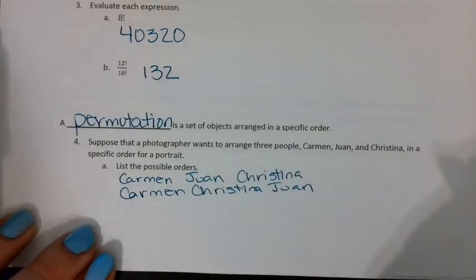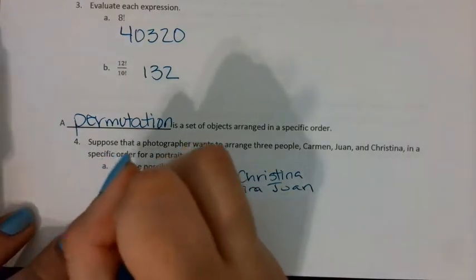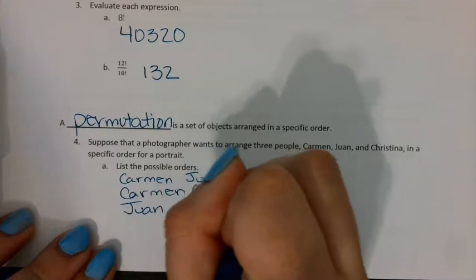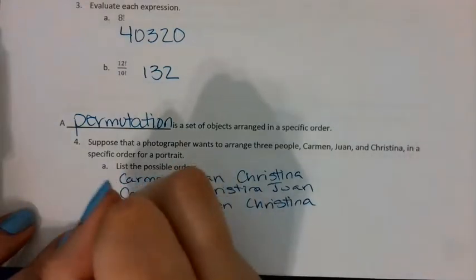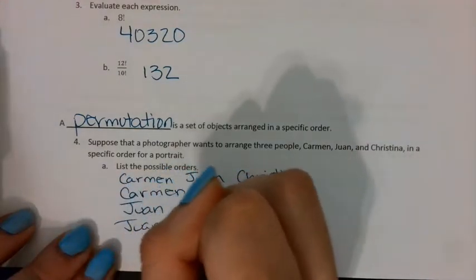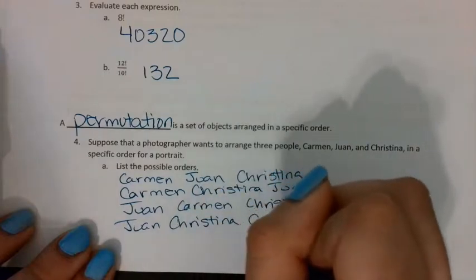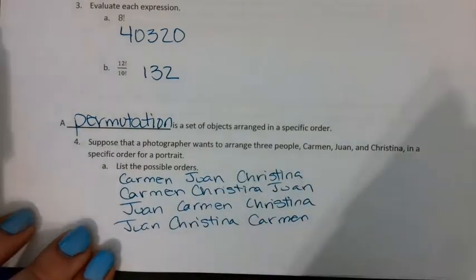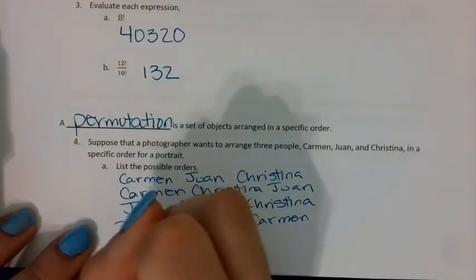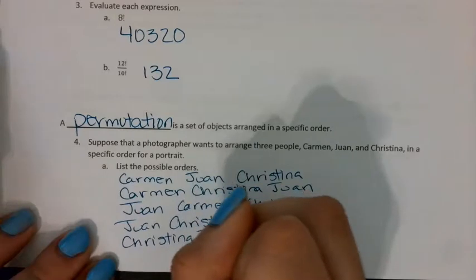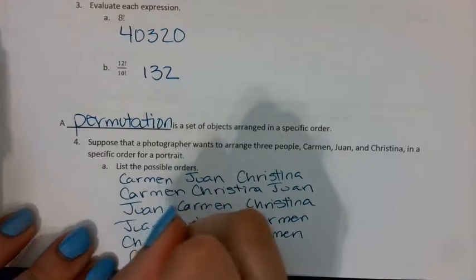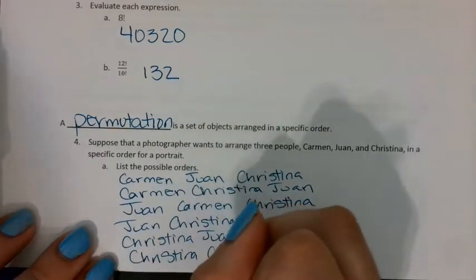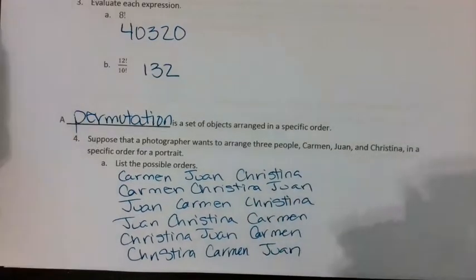Then there is Juan, Carmen, Christina. These are really hard to say together. Okay, then there's Juan, Christina, Carmen. Then the last ones have Christina go first: Christina, Juan, Carmen. And then Christina, Carmen, Juan. And those are all the orders I can have the people in.